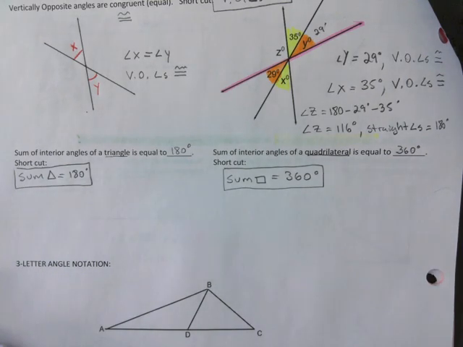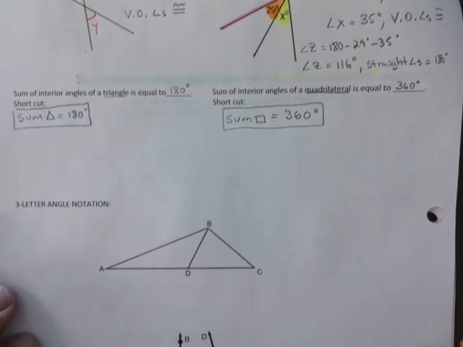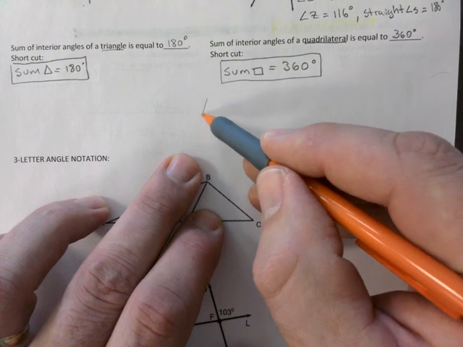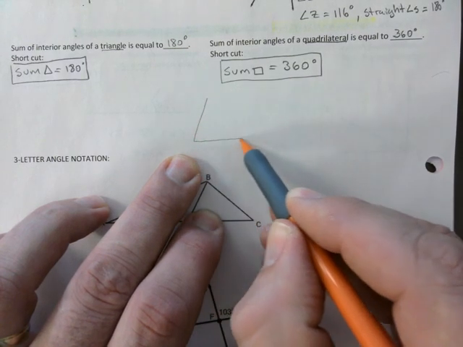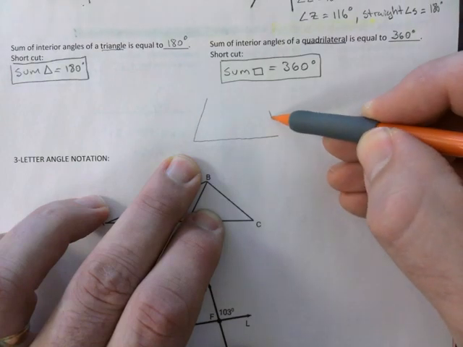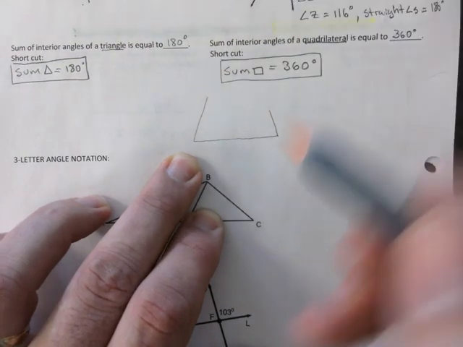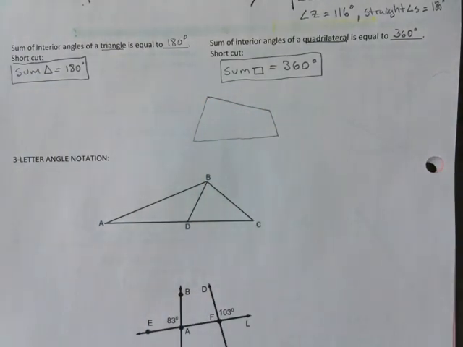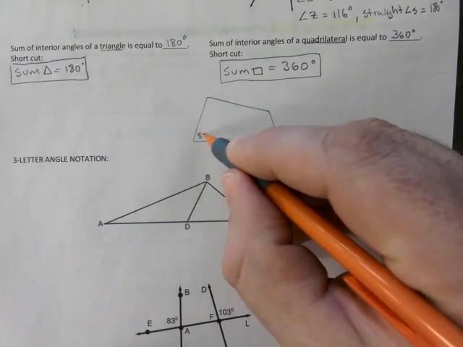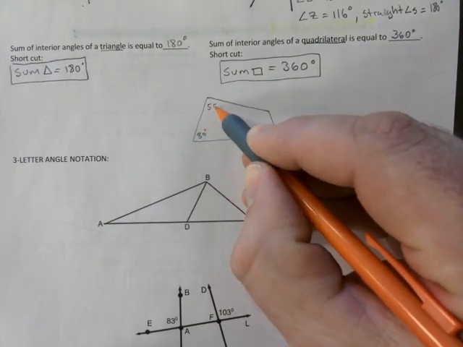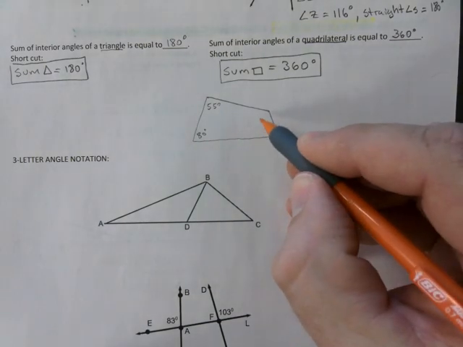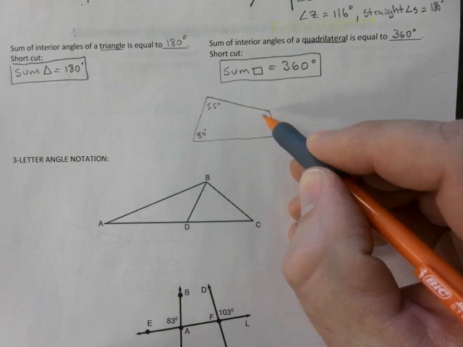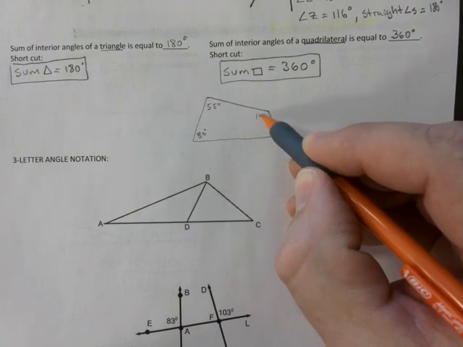Feel like I need to give you this example here. I know my artistic skills are less than ideal, but let's try this. Maybe watch me copy it first. That would be a four-sided shape right there. And if you had 80 degrees, 55 degrees, I will make this 140 degrees.